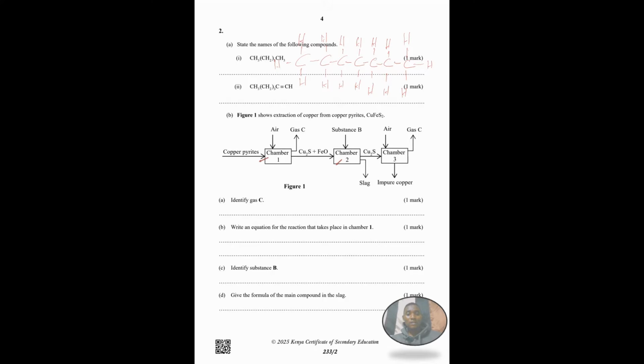This is an alkane, and the alkane with 7 carbons is always what we call a heptane. So the correct answer to our question 2A Roman 1 is heptane.